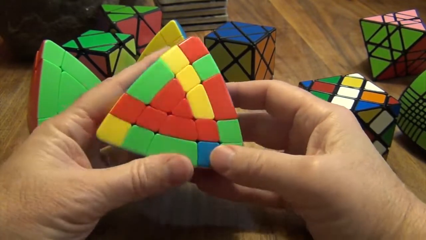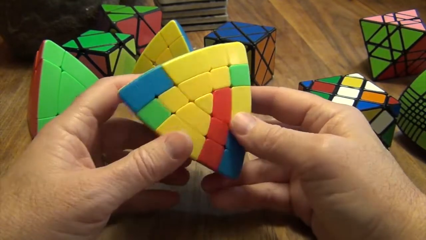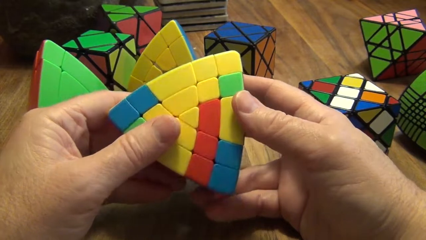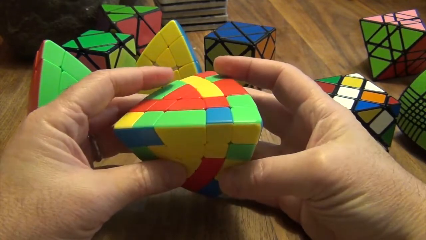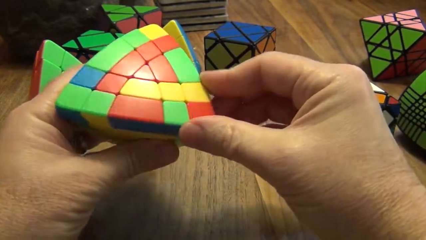So now I have to coordinate these centers here. So how do I do that? Well, what I could do is take this out.